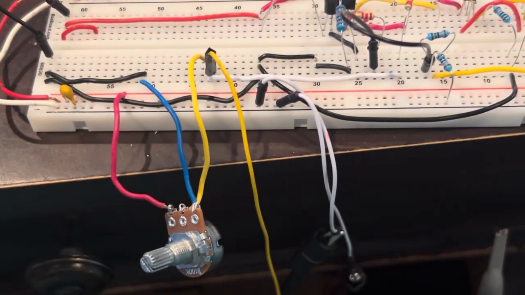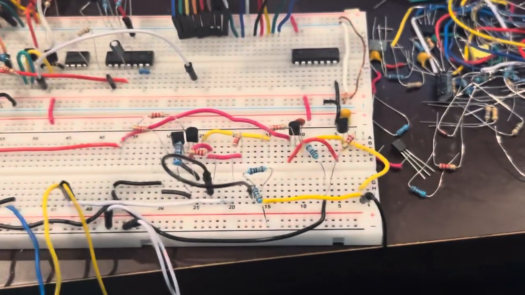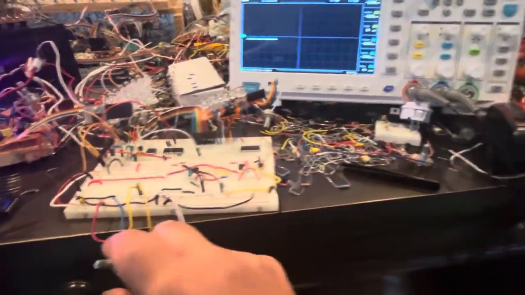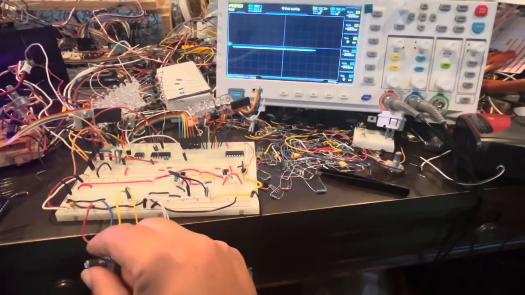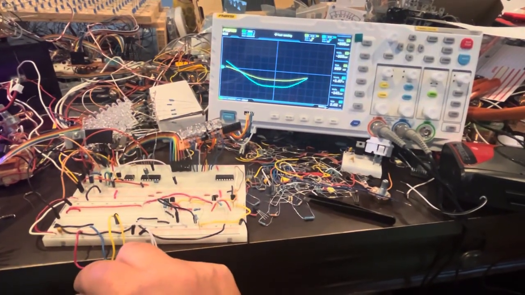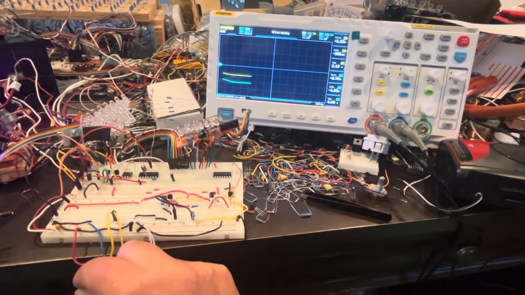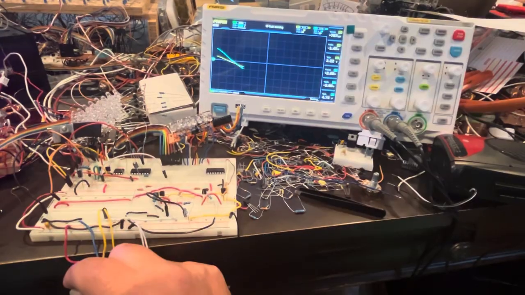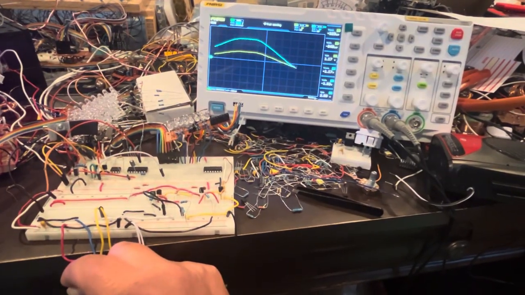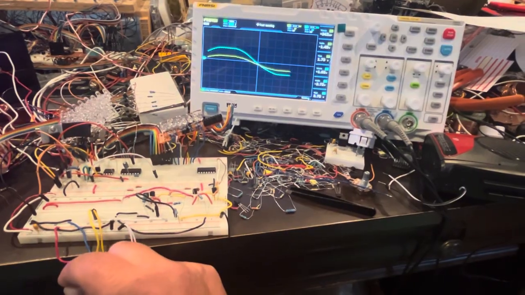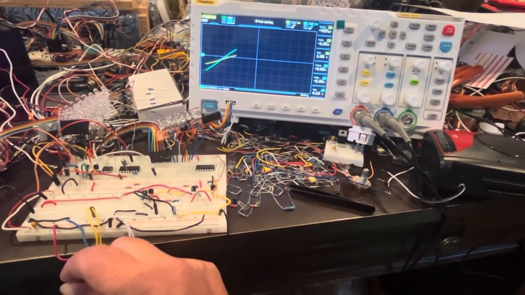So the parent signal is still coming from that potentiometer. So let's see how it looks when I turn it on. As I rotate the potentiometer, you can see the yellow tracing is the input voltage and the blue tracing is the output voltage, and you can see there's a gain of about 2, which is the appropriate gain for something like this.